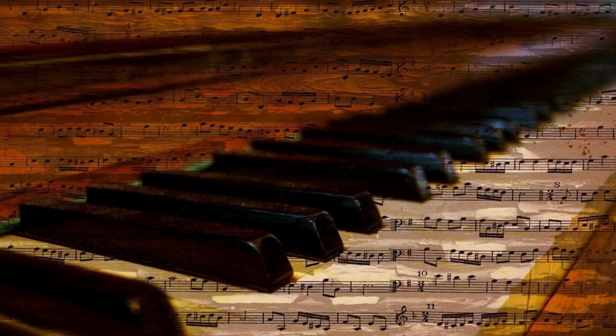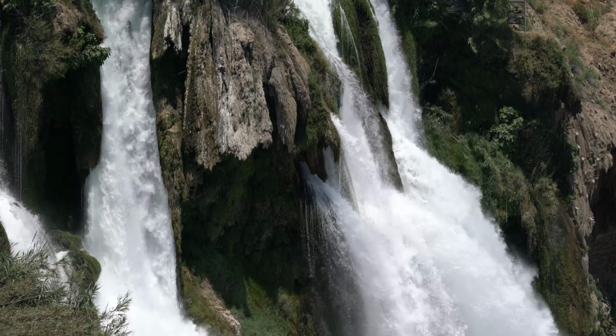I hope you found this helpful in learning how to count the 3/8, 6/8, 9/8, and 12/8 time signatures.